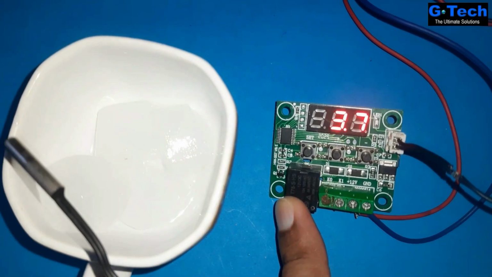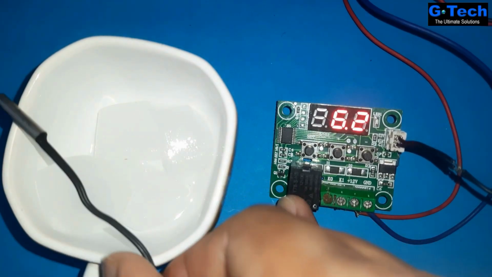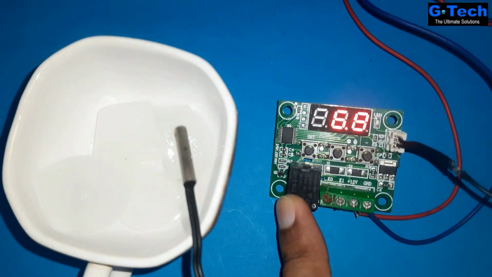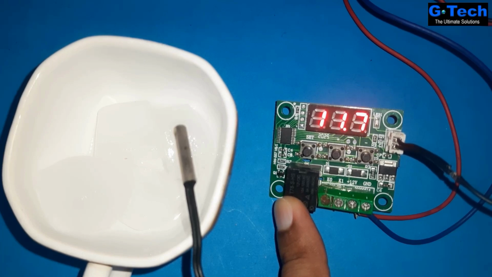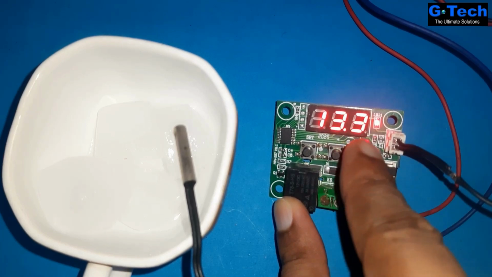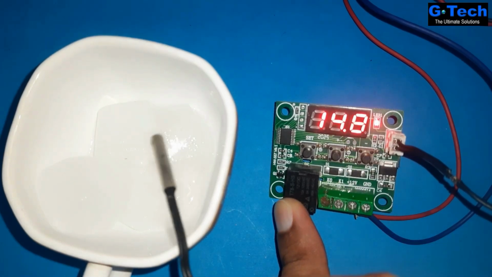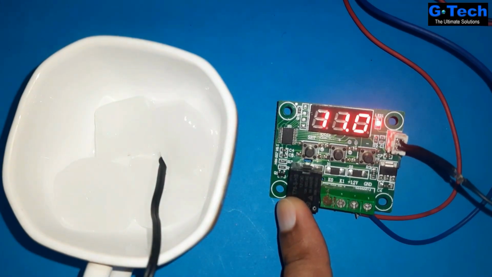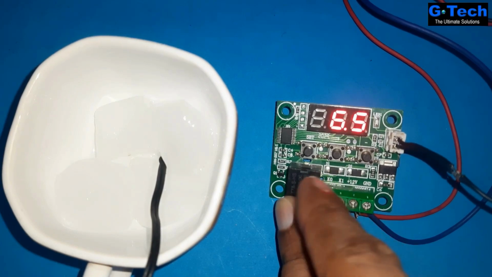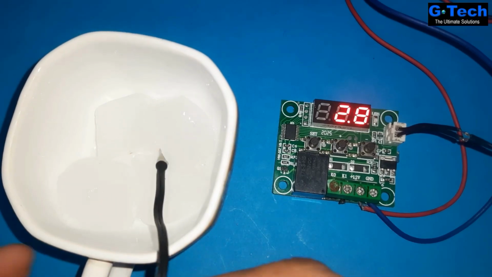I'll show you, I repeat. The on setting is 12 degrees centigrade. See, just 12 degrees. Once it is 12 degrees, then the light is on, and for when it will be off, I've selected 10 degrees. Again, put it inside the water. You see, through this relay you can operate any kind of device, and this is the main function of this board.